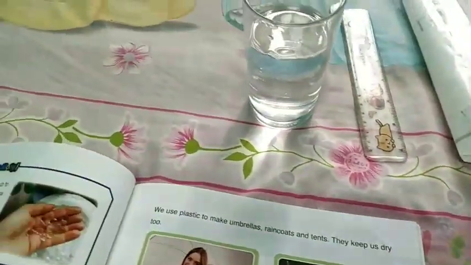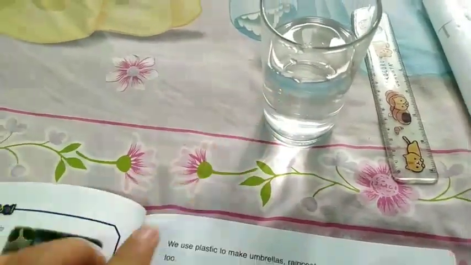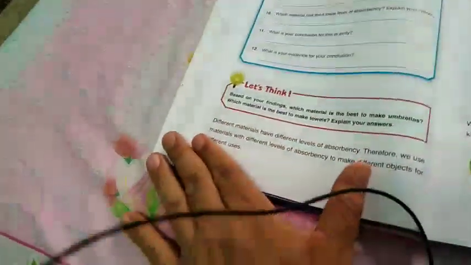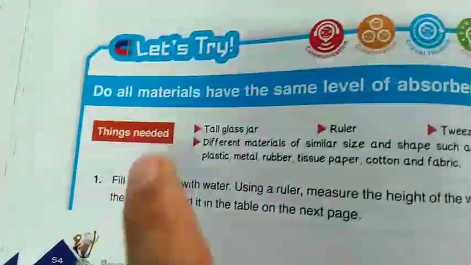What are we going to do? We follow the experiment. And this is a glass of water until here. Okay? We'll follow this experiment and we will answer them. All right? So in here, let's follow this experiment. Let's try it. I want you to go to page 54.